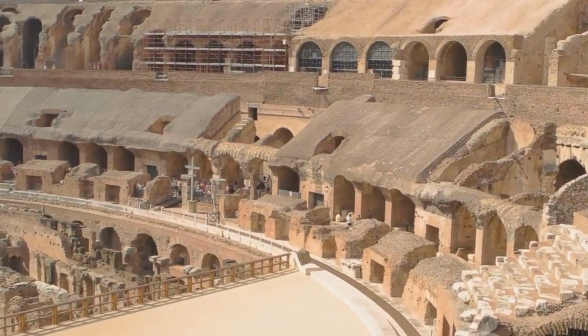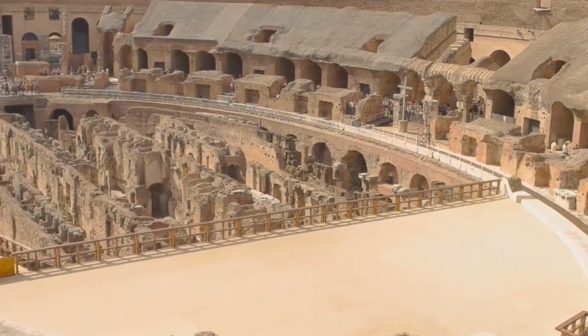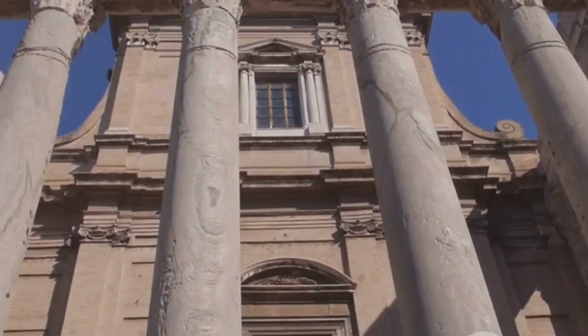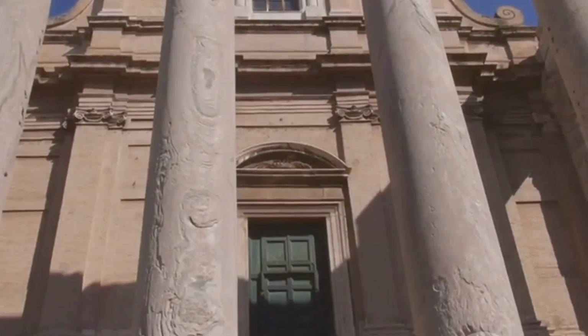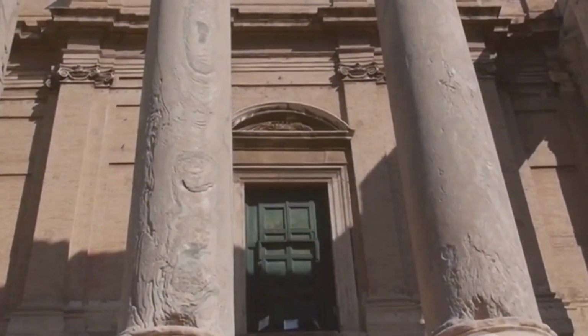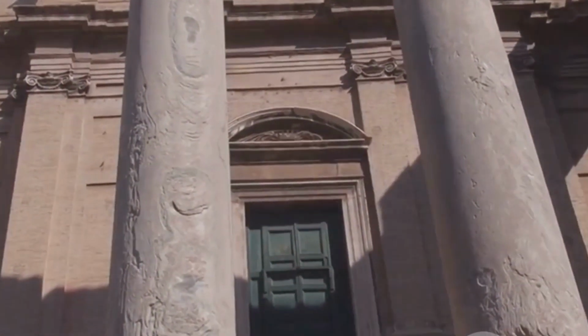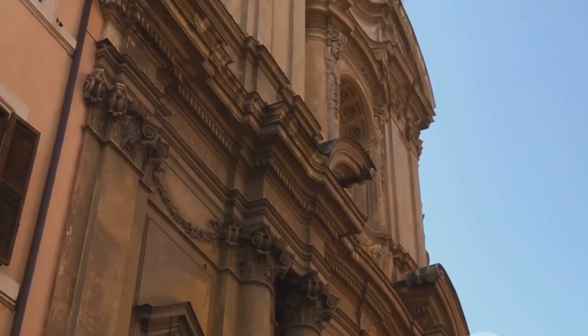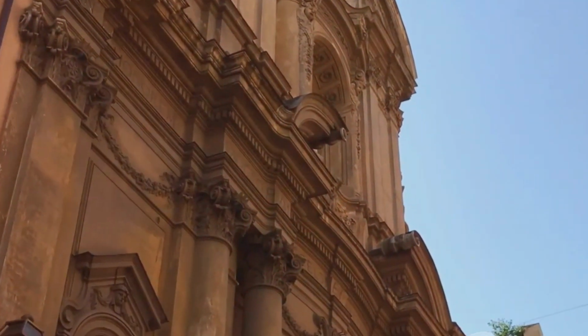Perhaps it's the grandeur of its architecture, the iconic Colosseum, or the intricate aqueducts. These architectural marvels not only showcase Rome's advanced engineering skills, but are also a testament to their understanding of aesthetics and functionality. Today, we see its influence in our city planning, in our public buildings, and even in our homes.